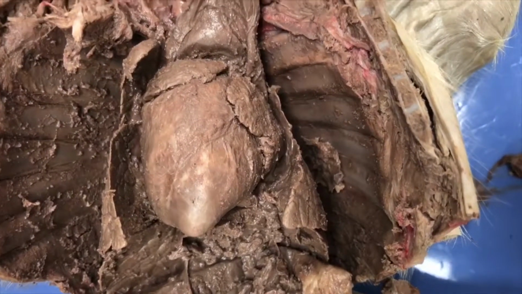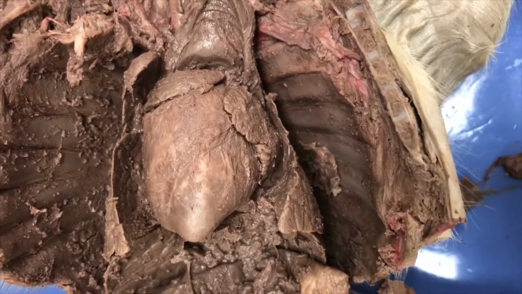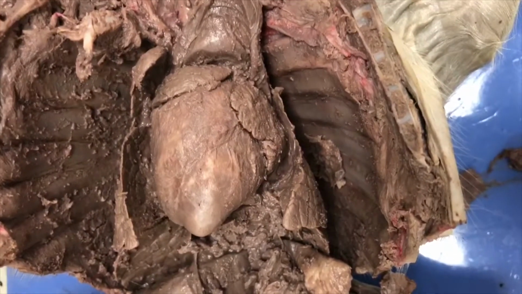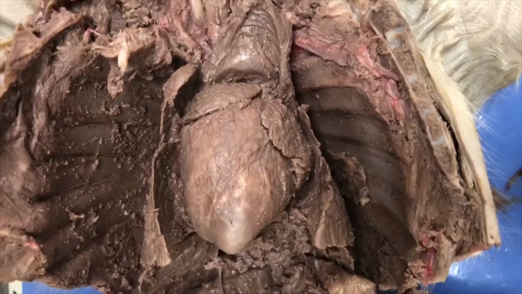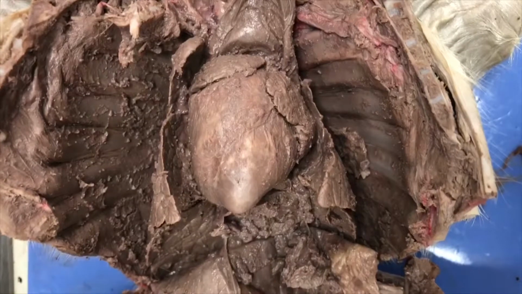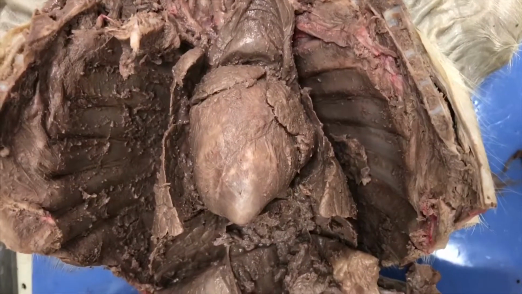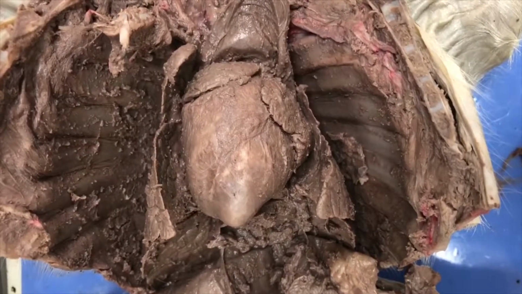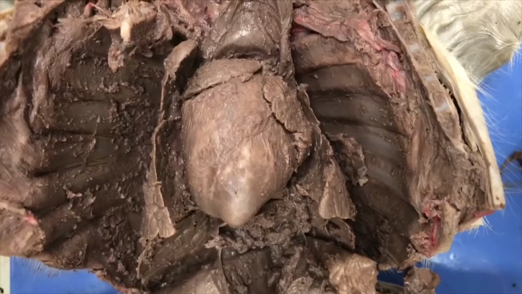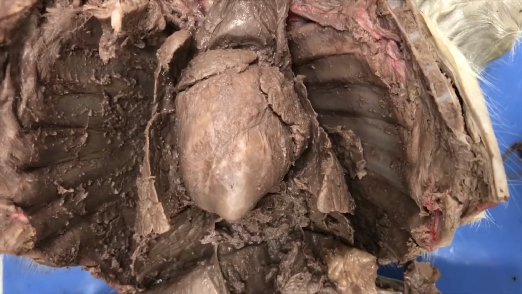Okay, now we're looking at the circulatory system, which includes the fetal heart. The fetal heart delivers blood through two major circulatory pathways, the pulmonary circuit and the systemic circuit. The mammalian heart is internally designed to keep these two circuits entirely separate, keeping oxygen-depleted blood from mixing with oxygen-rich blood.